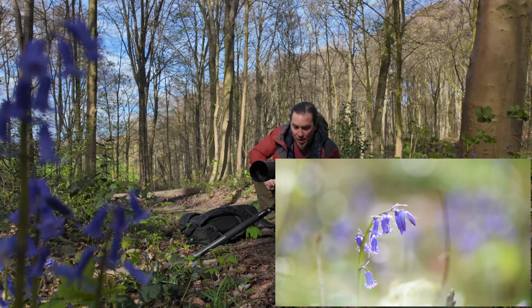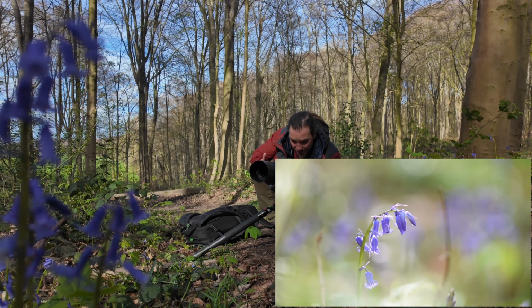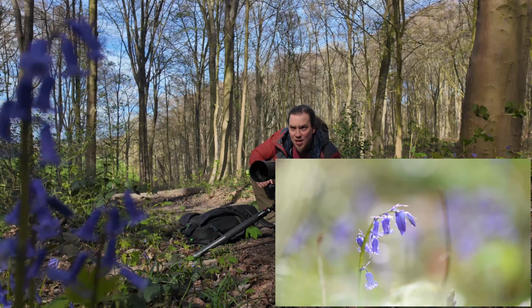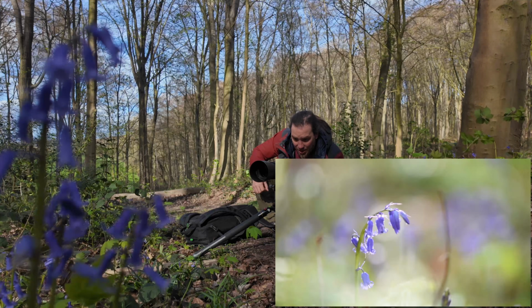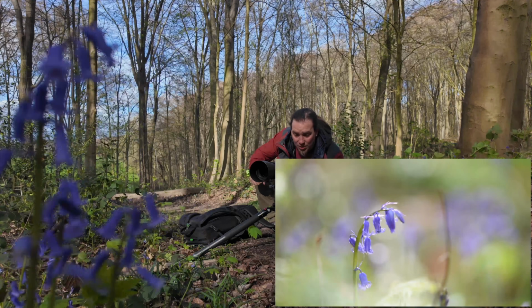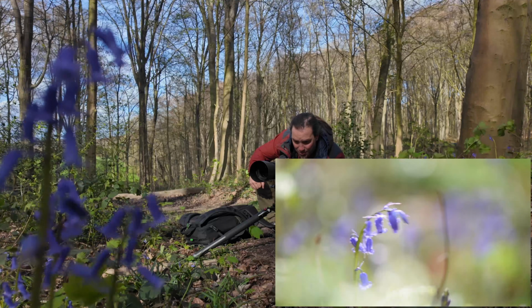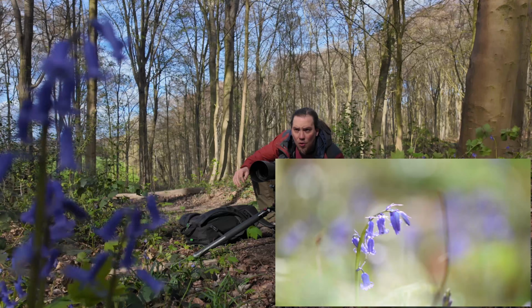So you see the bluebell in this frame is super shallow, or do I have to say there's not a lot of focus in this composition. And you can see in the foreground some beautiful green leaves swirling around in the wind, but also in the back we got those beautiful bluebells all blurred out.